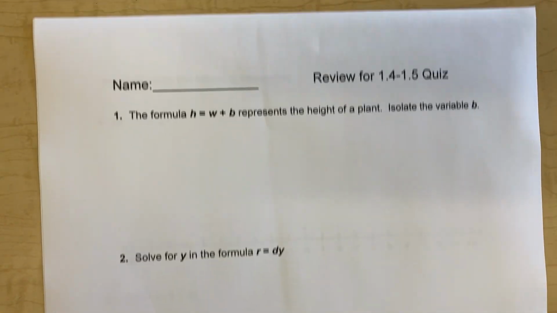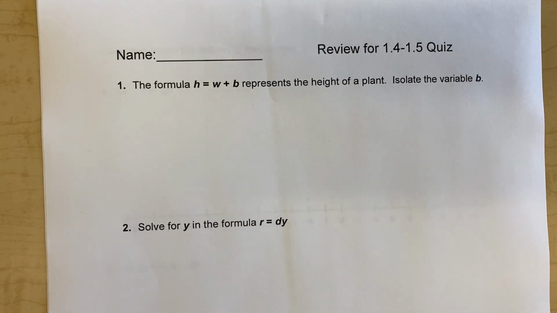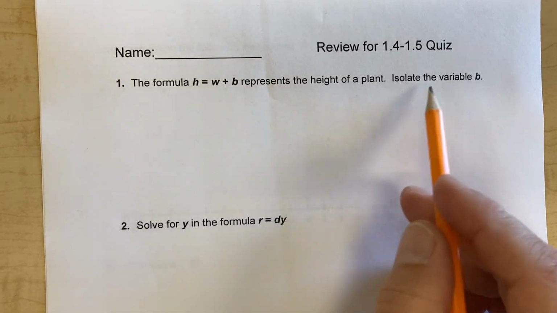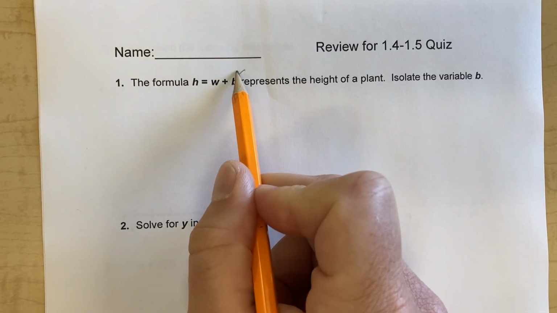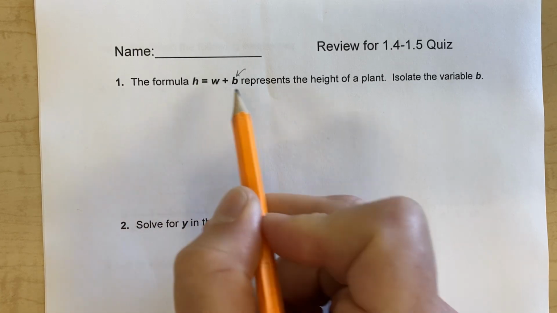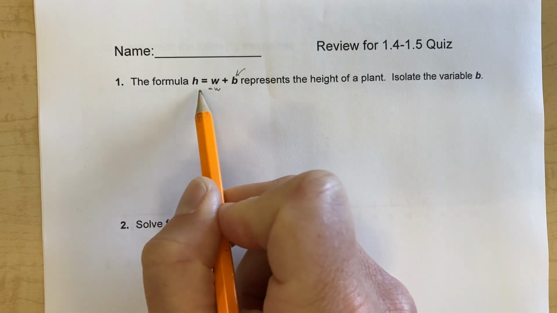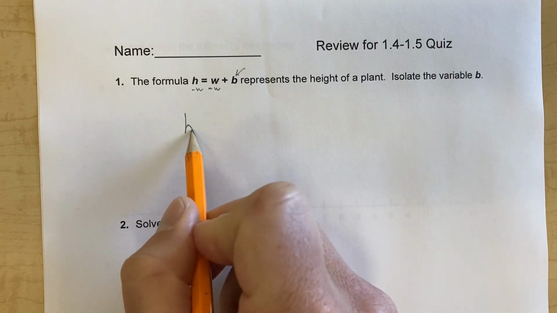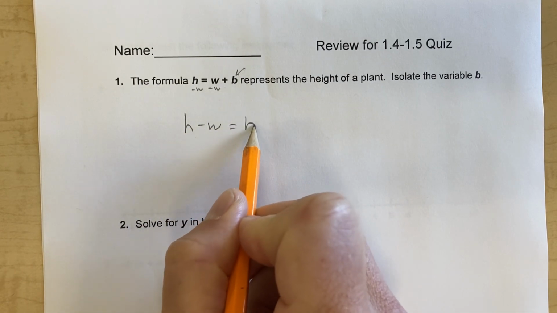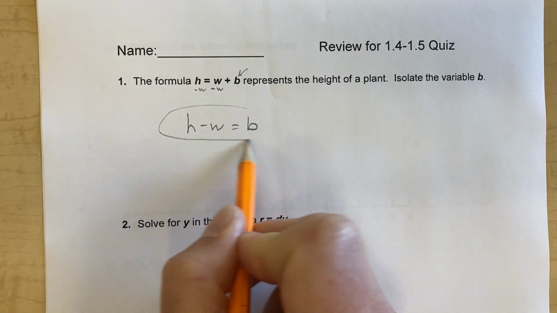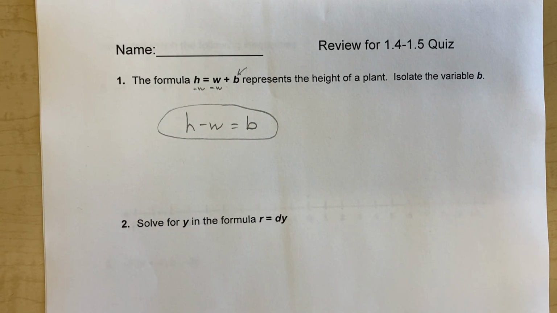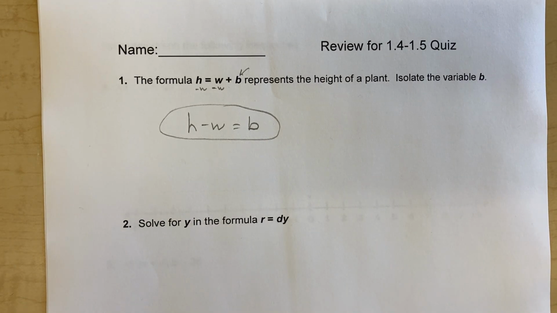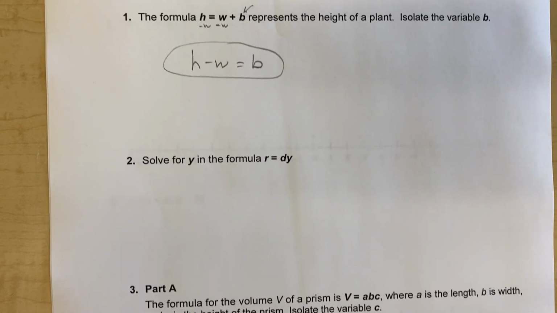All right, these are the answers to the review for our quiz. First one gives us this formula, and it asks us to isolate b, which means we want b by itself. That means we want this w to go away, and to get rid of a w, we just go minus w. Now, h minus w is just that. We don't know what either of those values are, so while this feels a little strange, I'm sure, that is the answer. There's really a simple way to do these problems. You just have to kind of accept that that's all we're looking for.